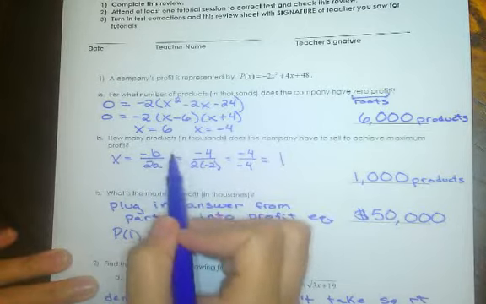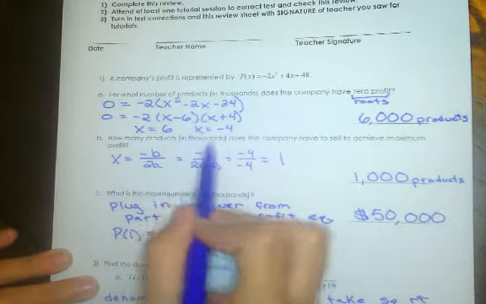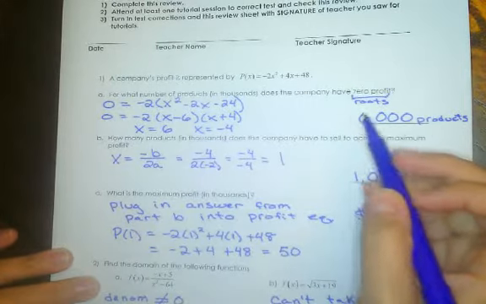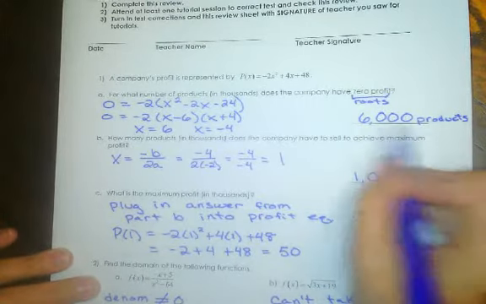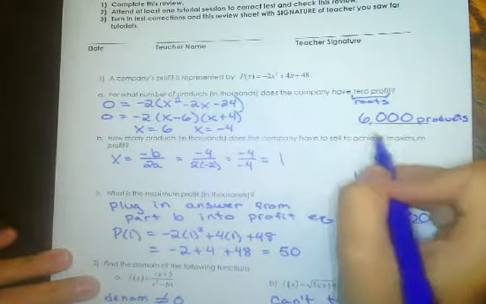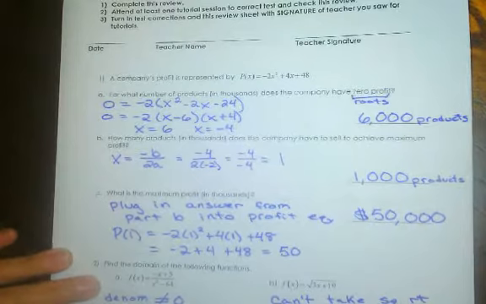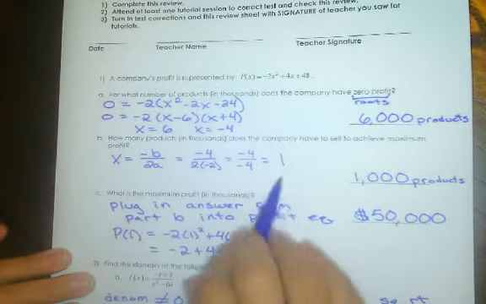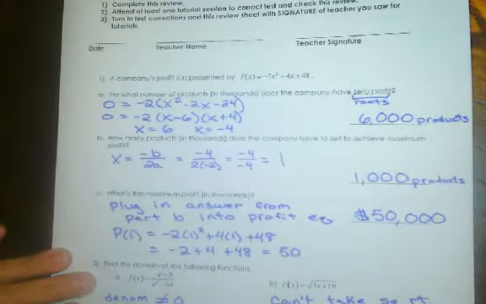Since here we're talking about the number of products that a company is producing, I reject this negative 4 because it doesn't make sense. I can't produce negative 4 products. And I kept the 6 as my answer. And here it said it was in thousands, so it would be 6,000 products would produce zero profit. Okay? In part B here, how many products does a company have to sell to achieve a maximum profit?